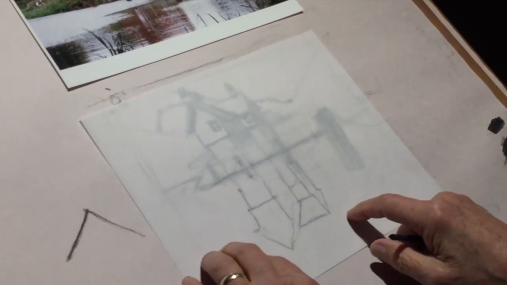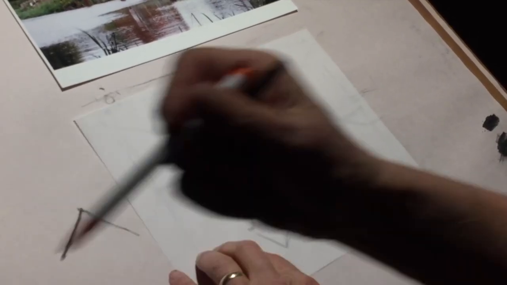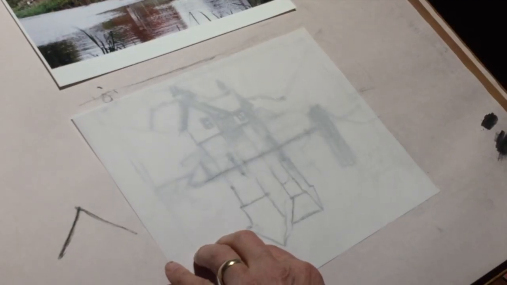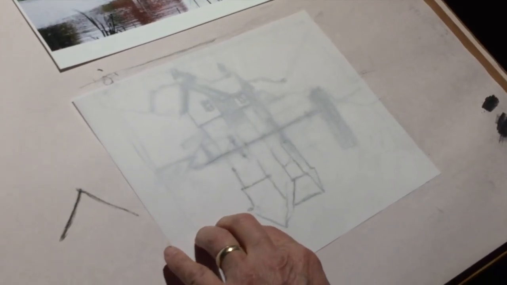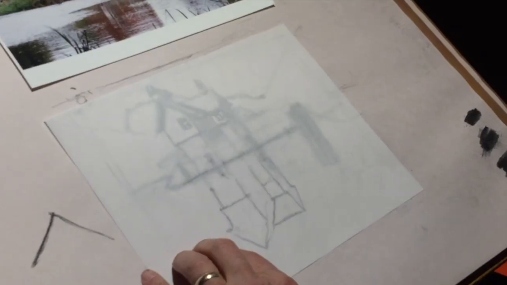Judy? What do you need, a pencil? Oh, here, let me borrow that. Thank you. She's always on my case, so I can give her a bit. Take advantage of me. Yeah.